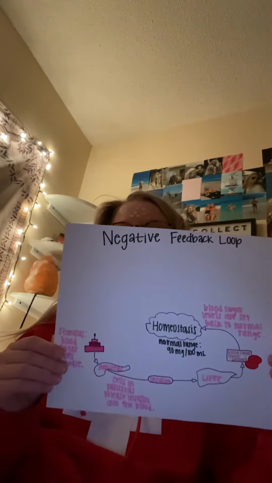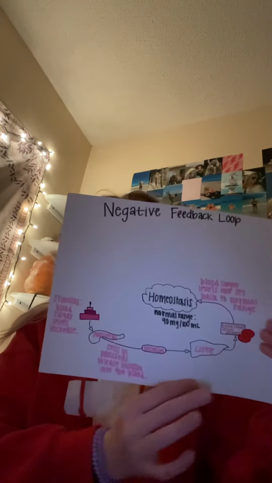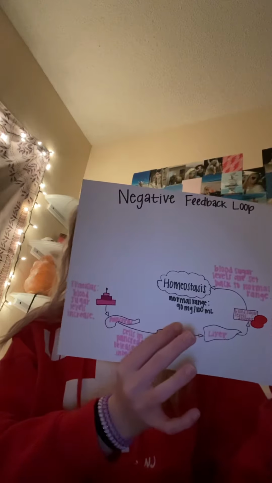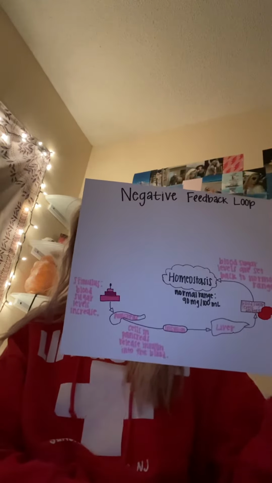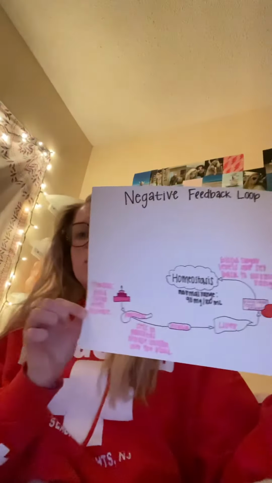The negative feedback loop returns your body to the normal range, which is 90 milligrams, and it's also responsible for regulation in the human body. For example, we have our stimulus, which is blood sugar levels increase.